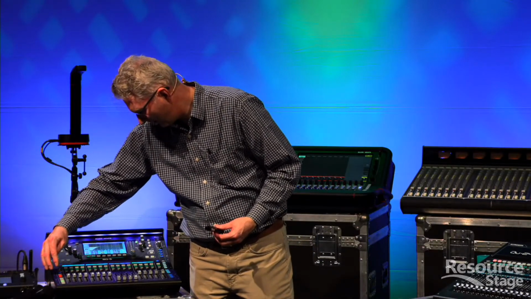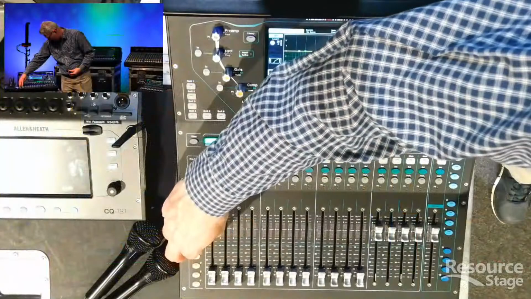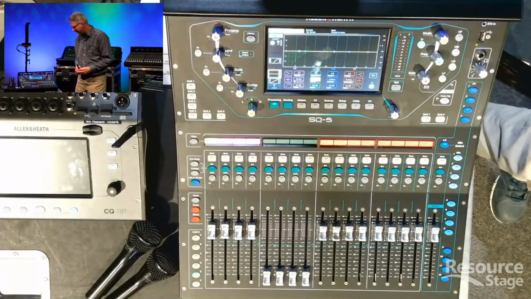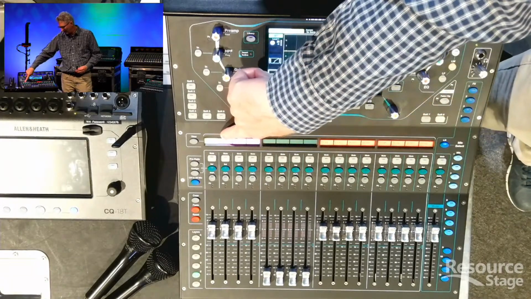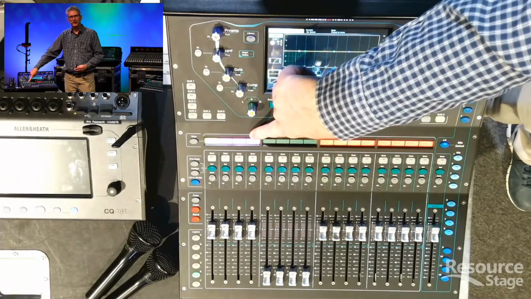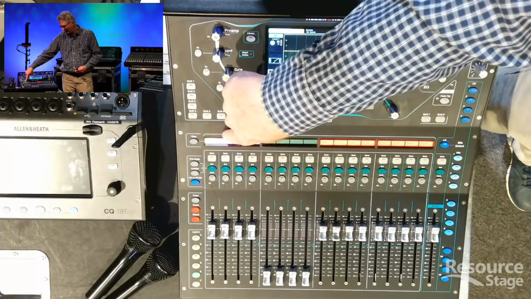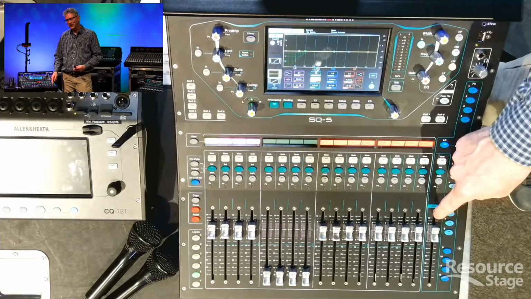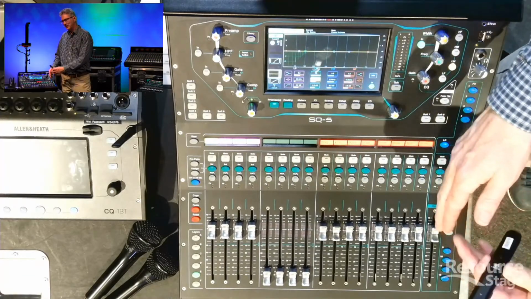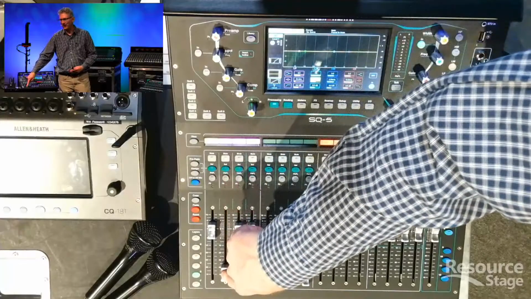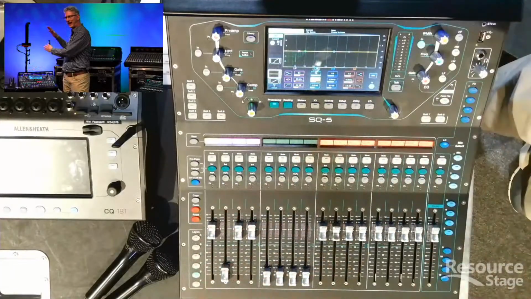If we go, where's the matrices? There they are there. So we've got 3 matrices over here, matrix 1, 2, and 3. So we can route the master fader signal to that matrix, and now we have this fader here that we can adjust the volumes of that output.